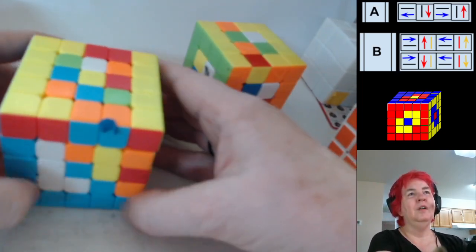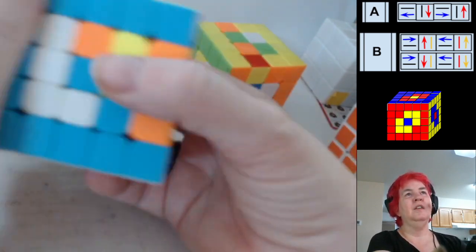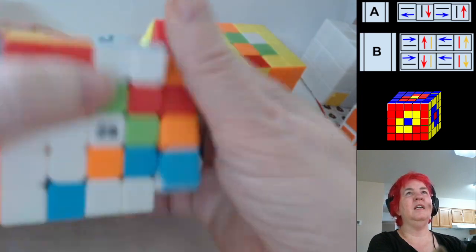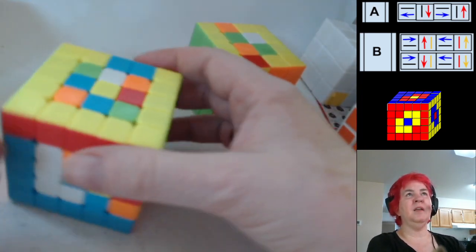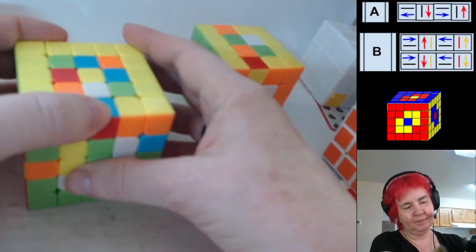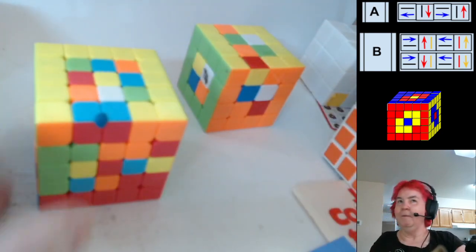Okay, so corners and center match the front. It's going in this direction. Slide up, slide up, slide down, slide down. So yes, sometimes I make mistakes, and that is okay. Corners match the front. Match the front. Excuse me.